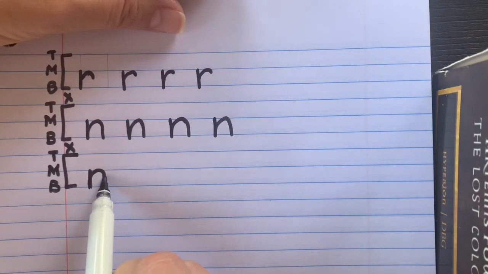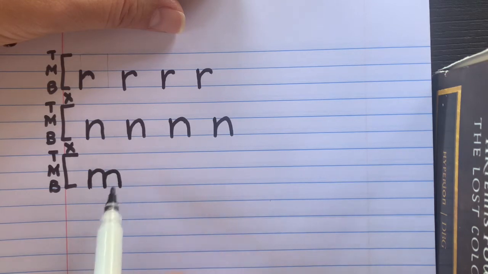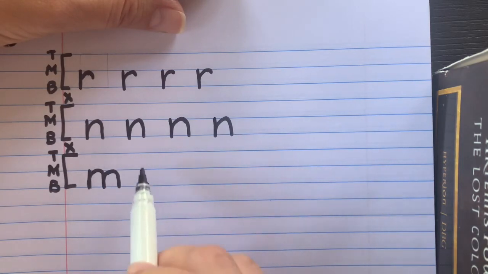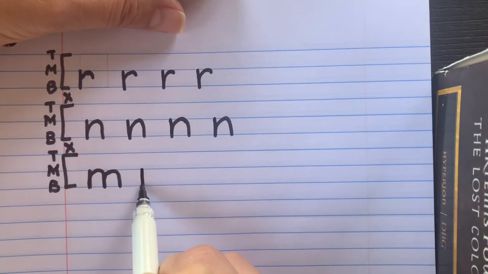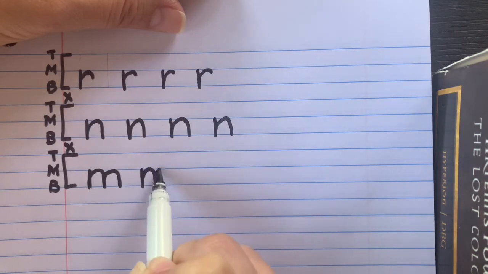We're going to trace back up that line, touch that middle line again, and trace back down to the bottom line. And that is the lowercase M. So it's kind of like putting two lowercase n's together. Let's try it again. Ready? Down, up and down, up and down.